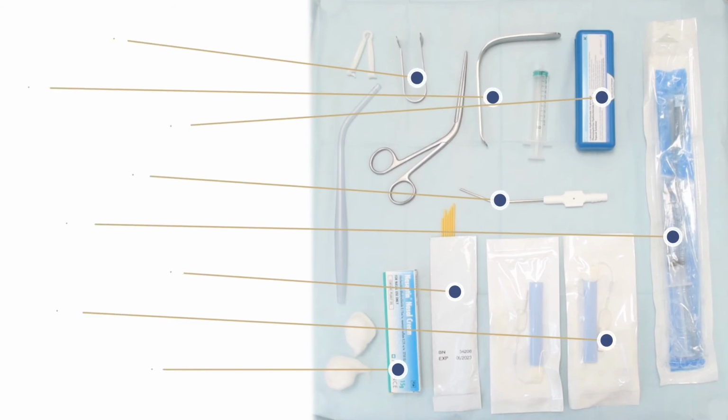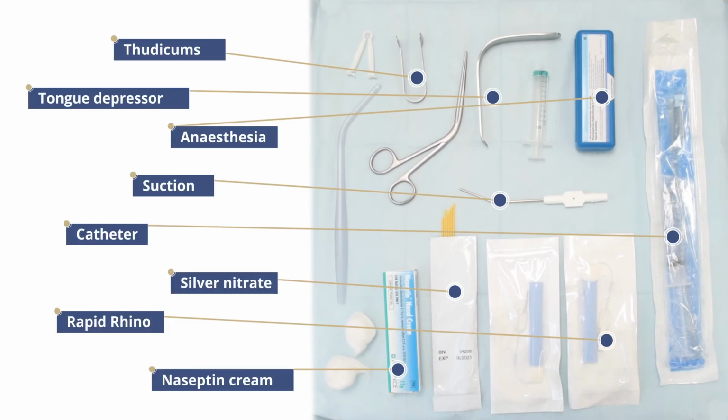Step 5. Anterior packing. Be prepared before you start. Protect yourself and gather all the equipment that you will need so that it's within arm's reach. Shown here is a typical trolley for dealing with epistaxis.